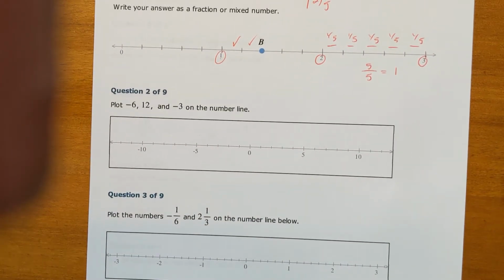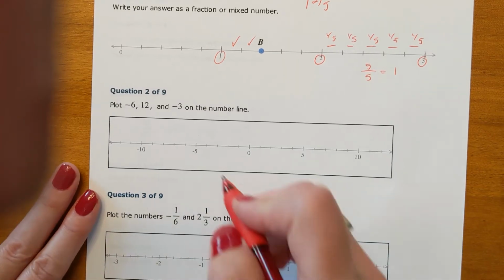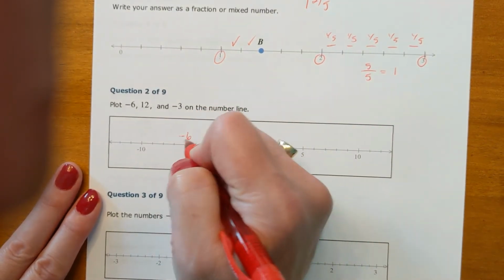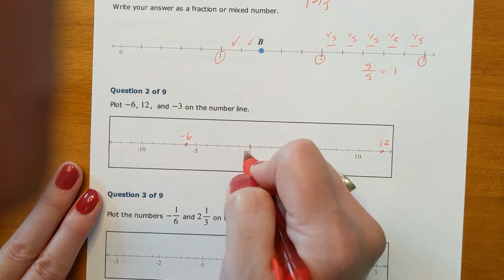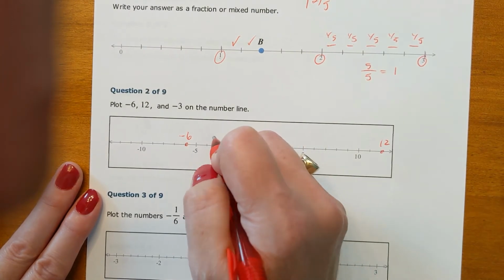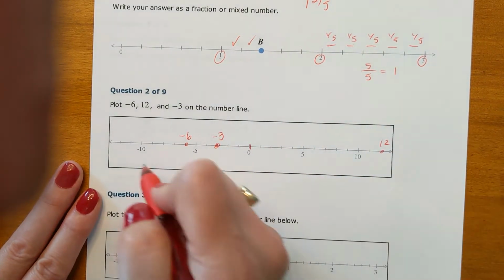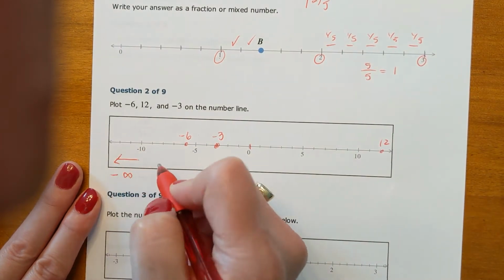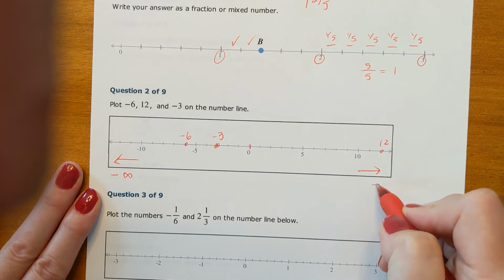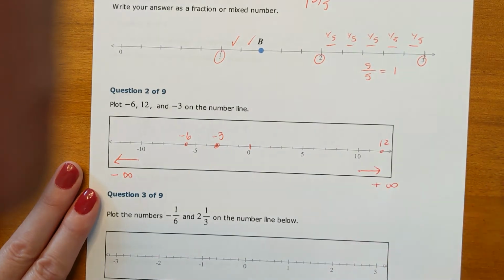Number 2 says plot -6, 12, and -3 on the number line. Okay, so for the answers, you should have right here -6, over here is 12, and from 0 to the left is 1, 2, 3, there is -3. On a number line, to the left it goes smaller, or you could say toward negative infinity. To the right, it gets to bigger numbers, or positive infinity.